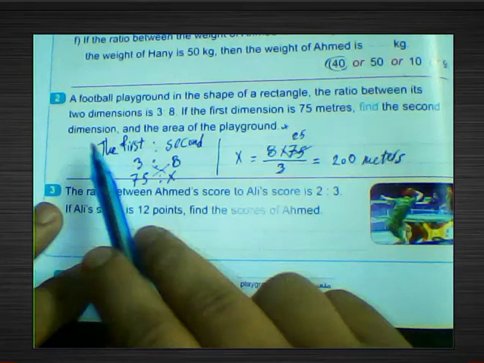The area equals length times width. The length will be 100 meters, the second dimension, and the width is 75 meters, so the length is more than the width. We find the result of the area.